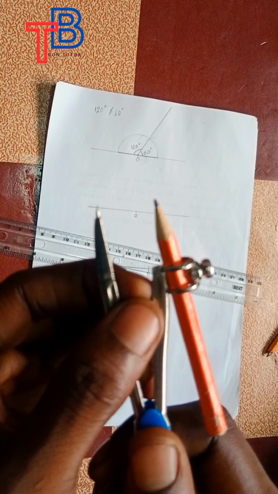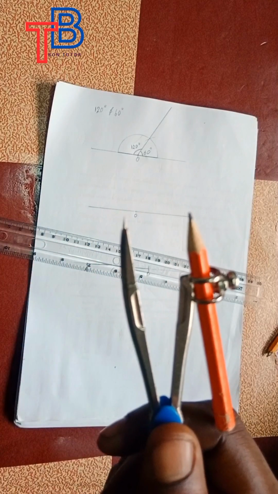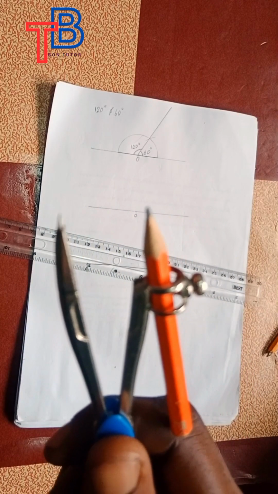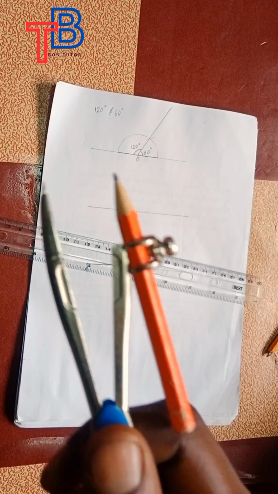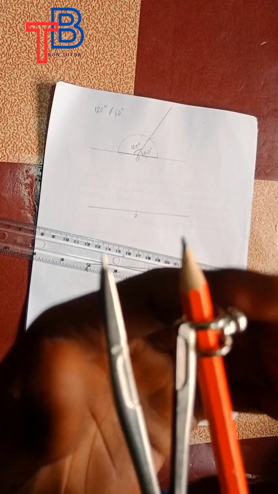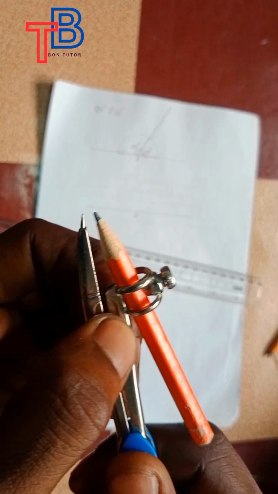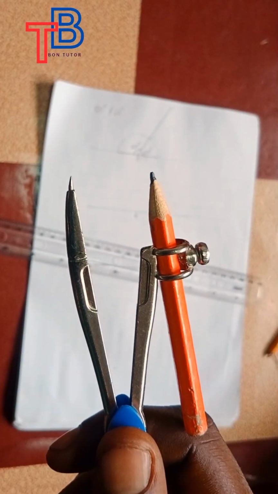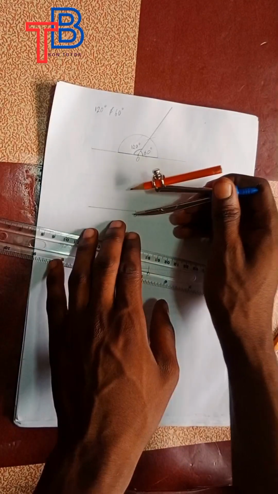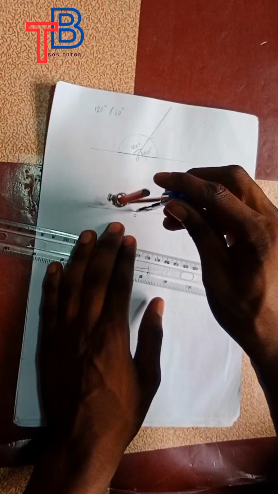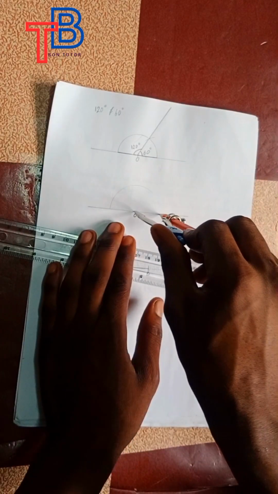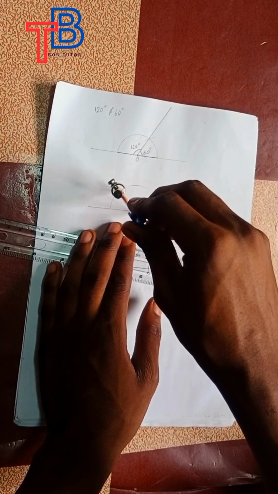Let me open it a little bit wider so you will not think maybe there is an actual measurement for the compass. You can see there is no actual measurement for the compass. Just open it to any reasonable radius. See, I closed it back, then I open it back. Just open it to any reasonable radius and you are good to go. I'm going to stand on that point O again, and I'll construct another semicircle.